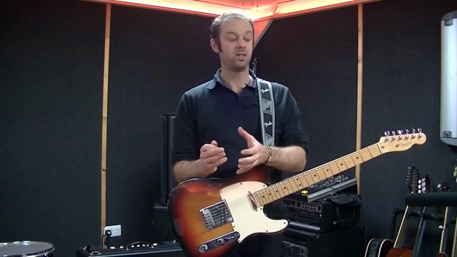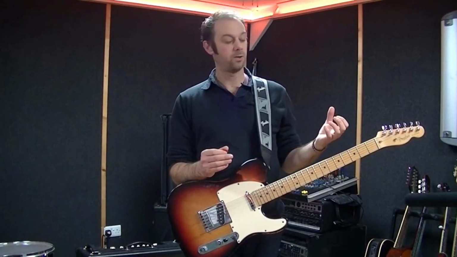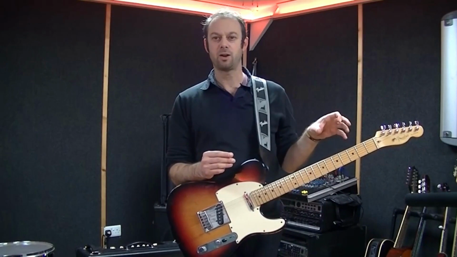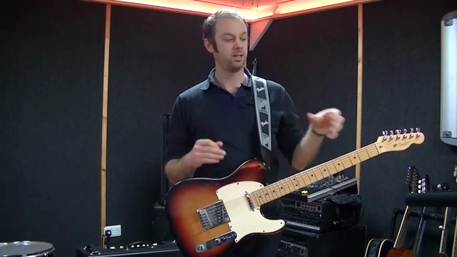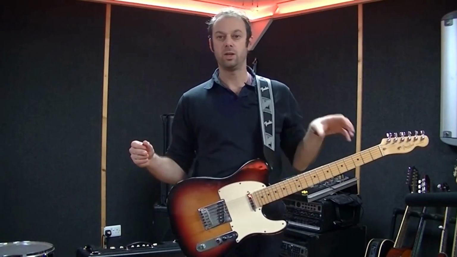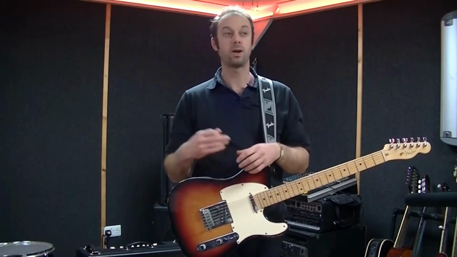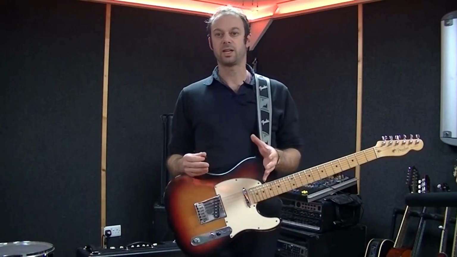All I want you to do is copy what I do. Just going through the scale might seem a little bit staid, but on a later session we will use these scales and you'll start hearing some riffs and licks that you may recognise already, and you'll be able to play them. So that's the plan.